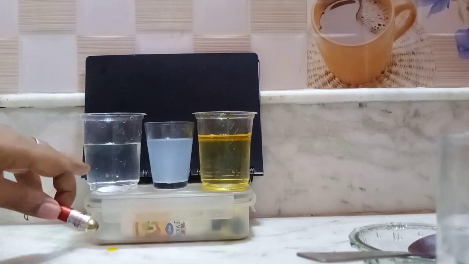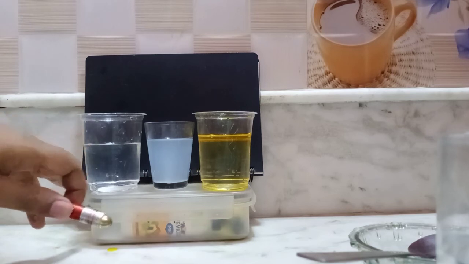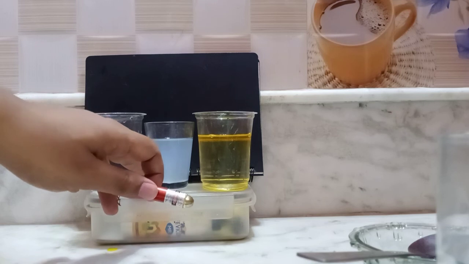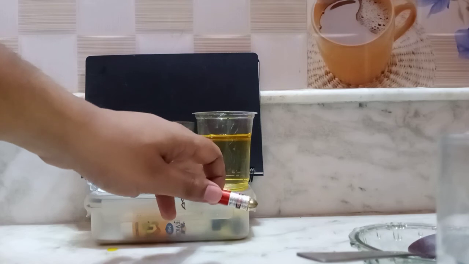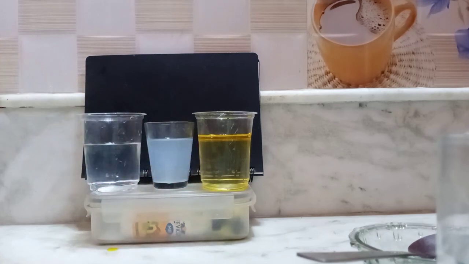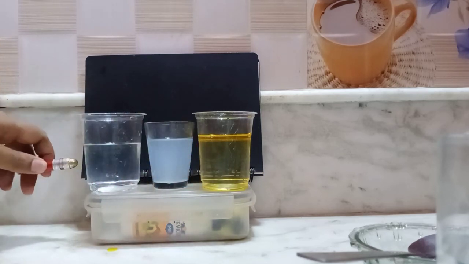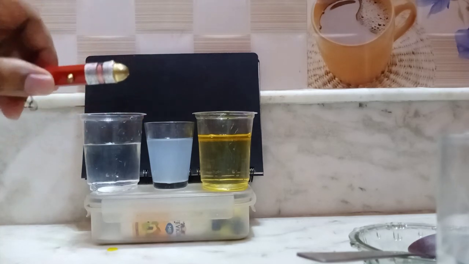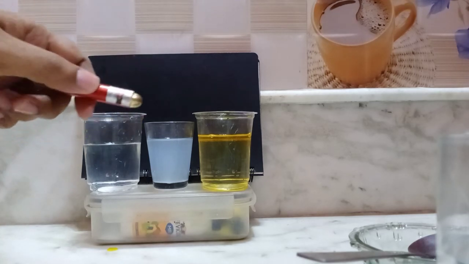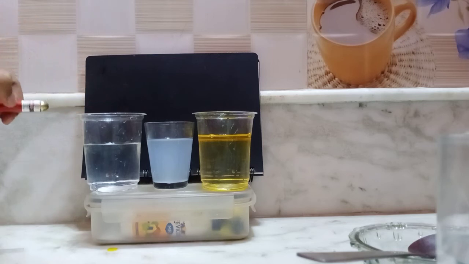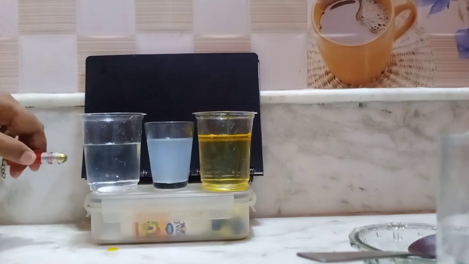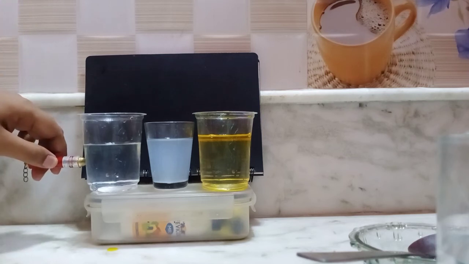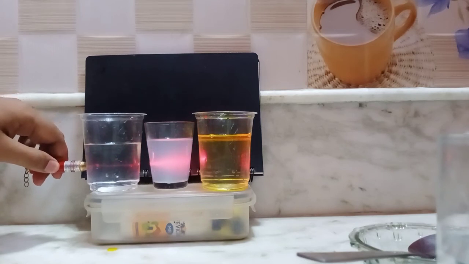So in the first solution, NaCl is present as a solute. In the second solution, lipid is present as a solute, and in the third solution, the oil particles are present as a solute. Now what we will do, we will just pass the light like this. This is a laser light, by the way. You can see this is a laser light. When I switch on this light, what happens? The light comes like this. When I am focusing the light like this, you can see what happens.